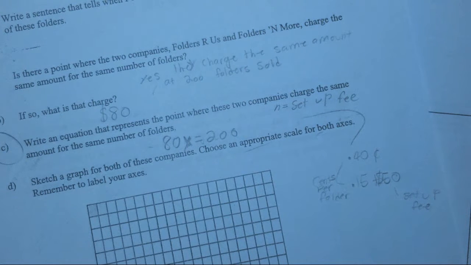Okay, so the question is, write an equation that represents the point where these two companies charge the same amount. And my equation was 80x equals 200, because it's 80 times whatever the cent per folder and the setup fee is, and it gets 200 folders.